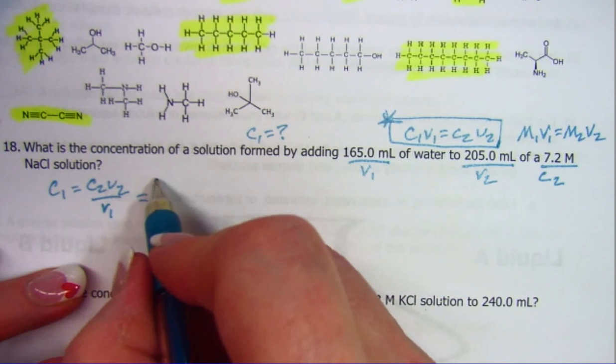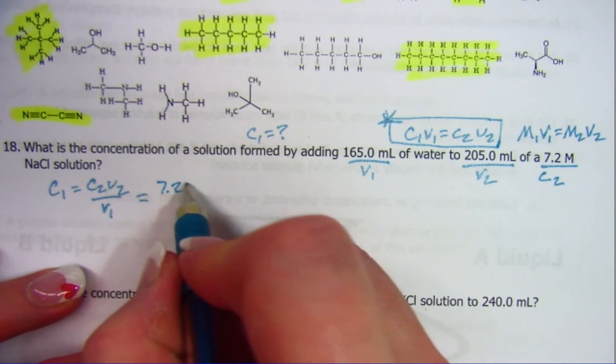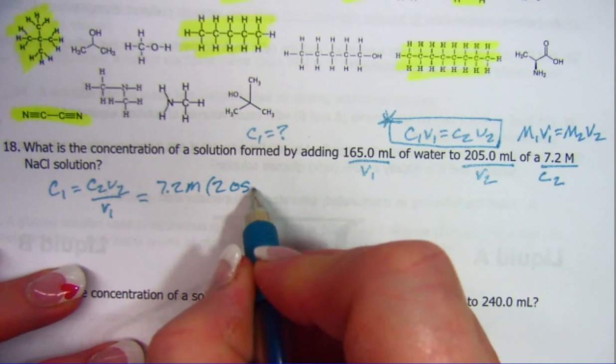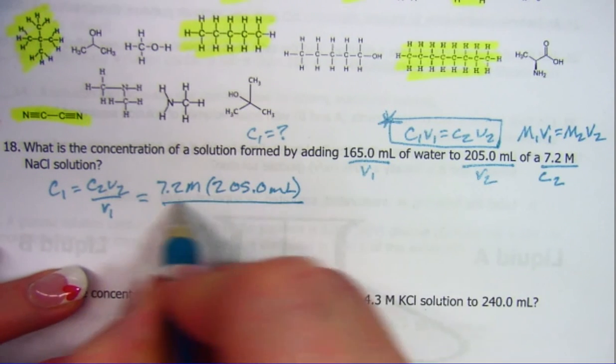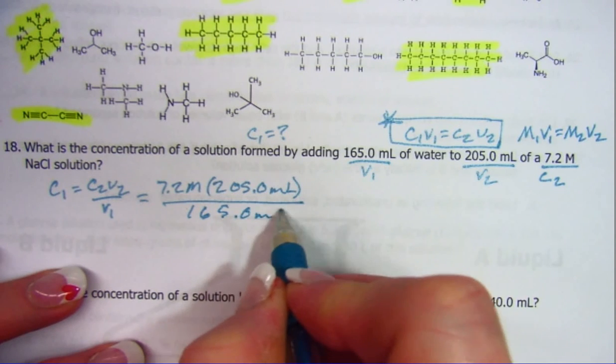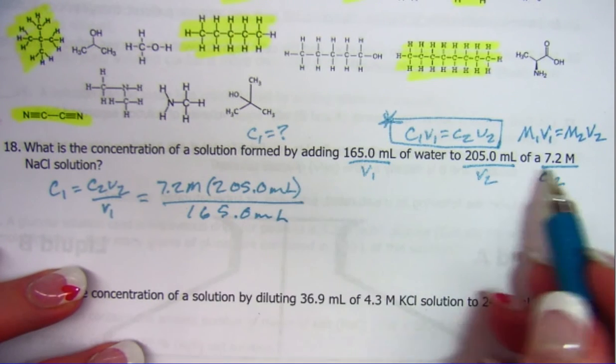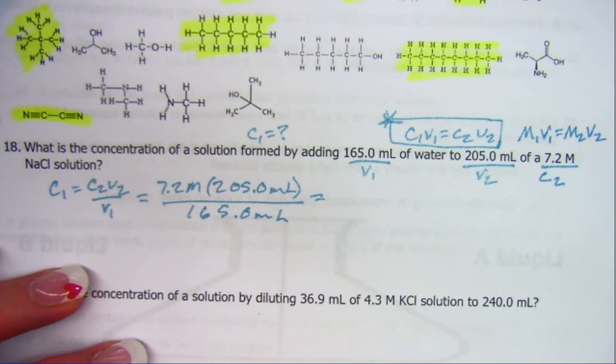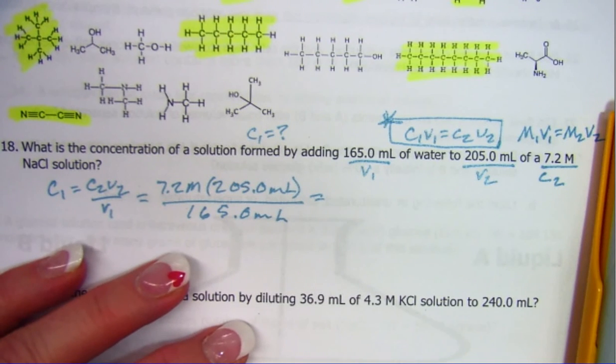Plugging in: 7.2 molar times 205.0 milliliters divided by 165.0 milliliters. Now we're diluting, so it should become less concentrated. Let's see if it does. 7.2 times 205 equals, divided by 165, something's off.